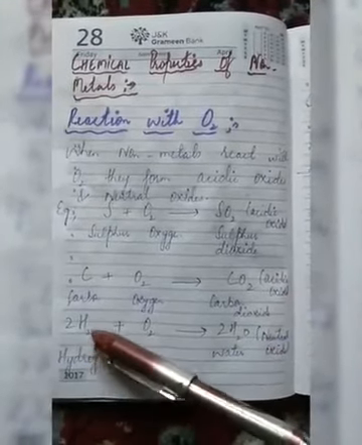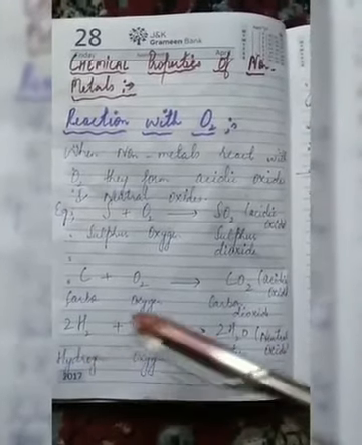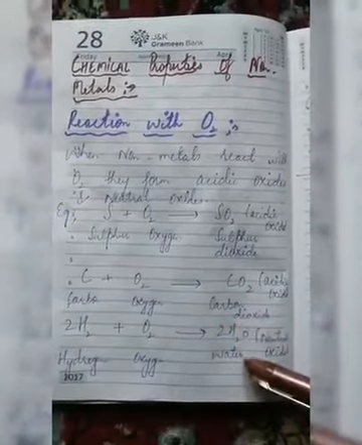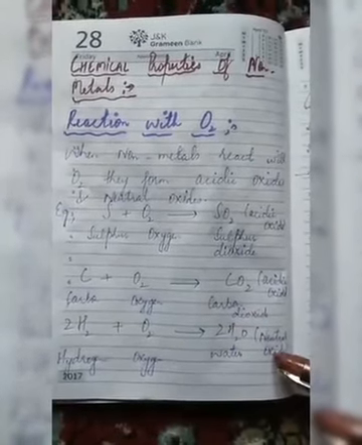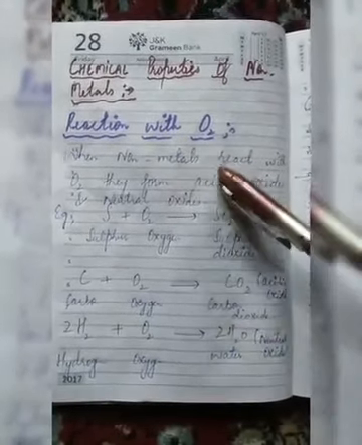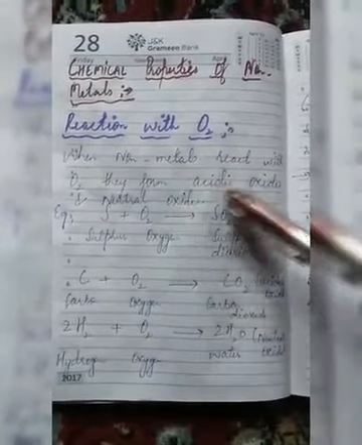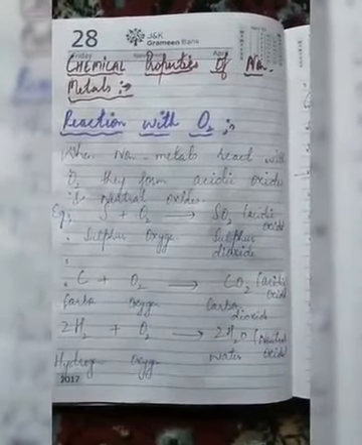And the third example is hydrogen. When it reacts with oxygen, it forms water, which is a neutral oxide. So, when nonmetals react with oxygen, they form acidic oxides and neutral oxides.